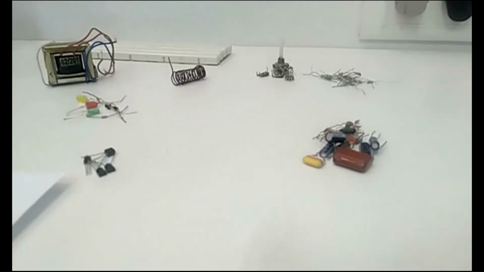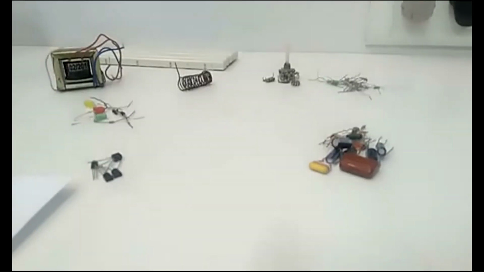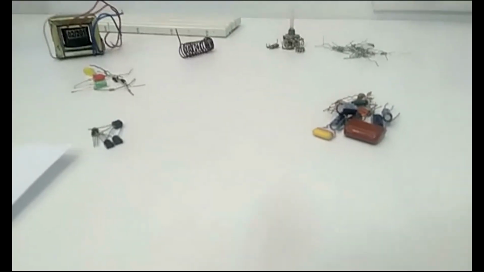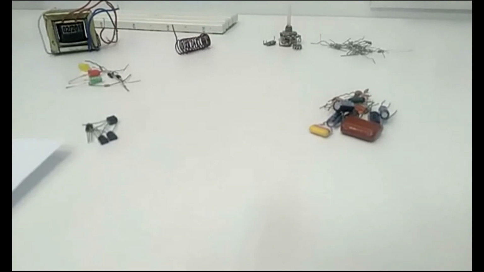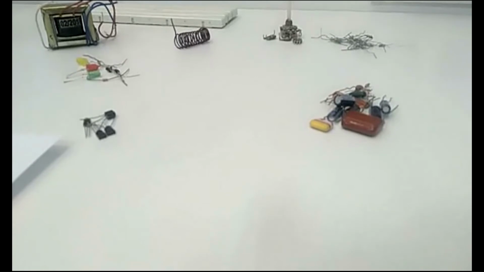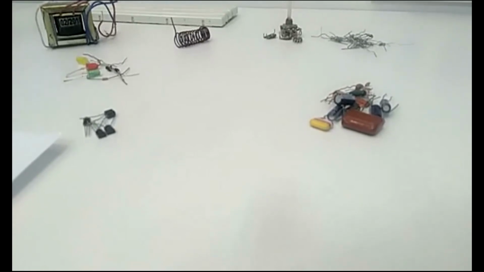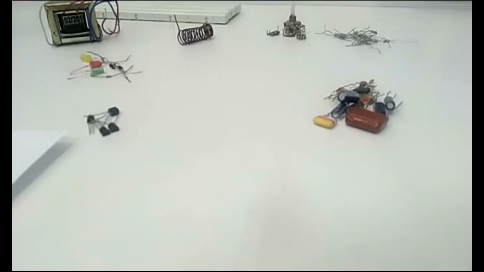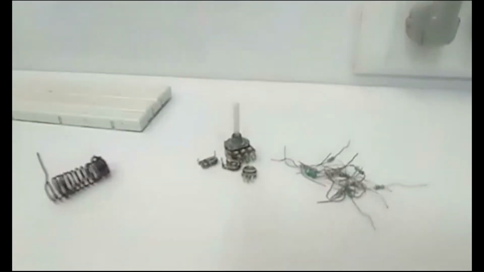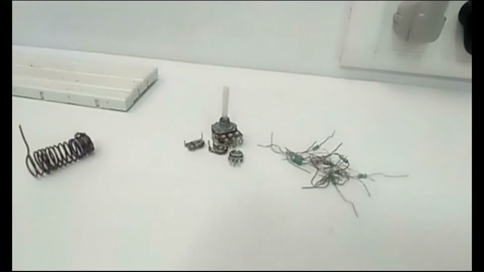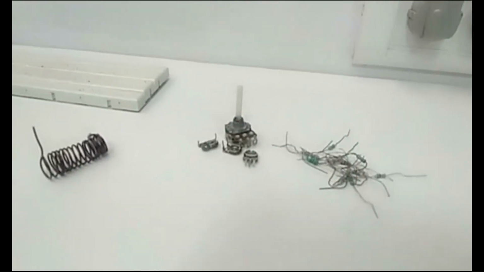Before coming to that, let's discuss a little bit about the first component, the resistor. We have several kinds of resistors in our lab. Right now, you can see that these are carbon resistors, which are available in our lab.